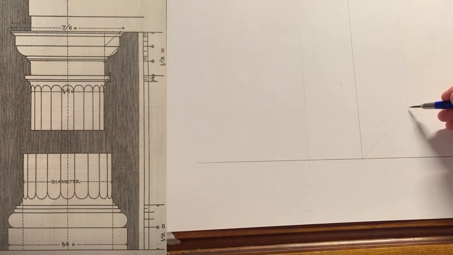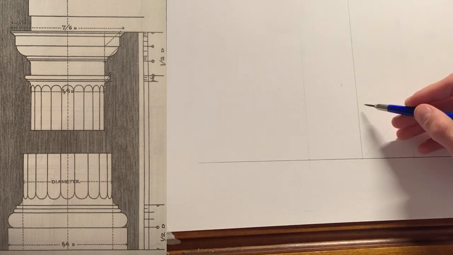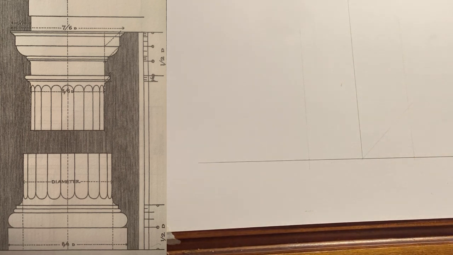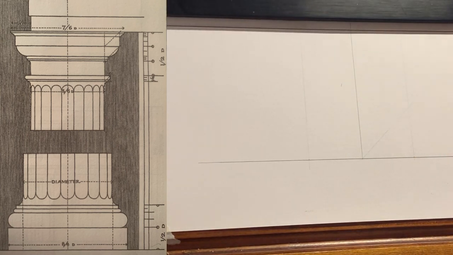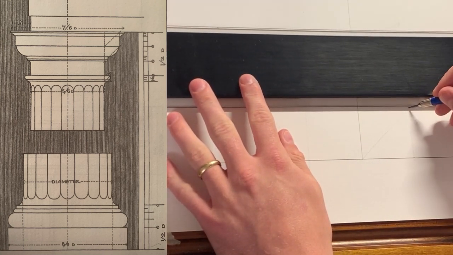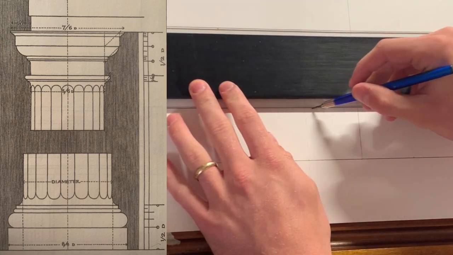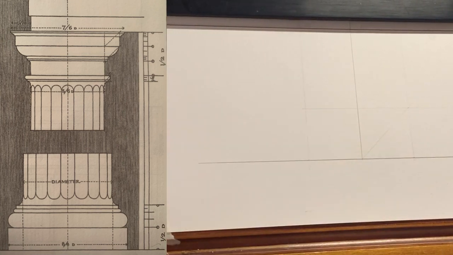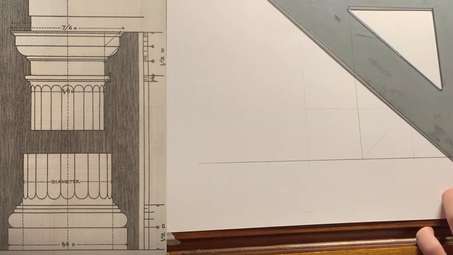And this mark right here gives you half a diameter because it gives you a perfect square right in here, and obviously this distance here is half a diameter. So that gives you half a diameter there, and then we go to that intersection and draw a construction line straight across. So that is the height of the base of the Doric order.